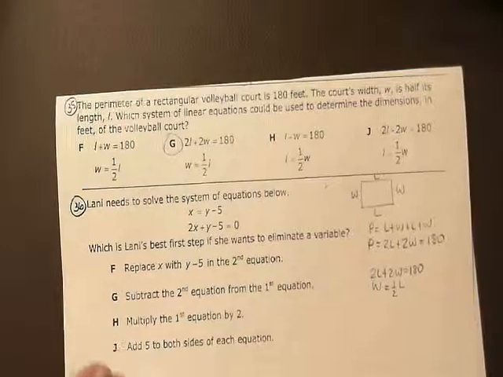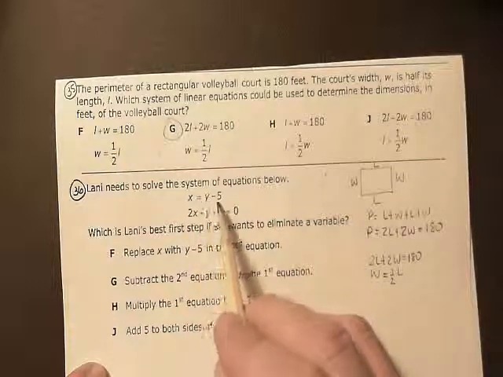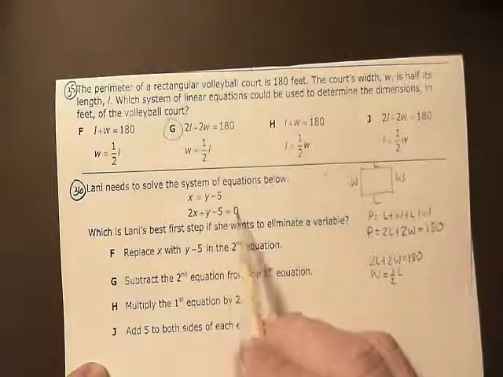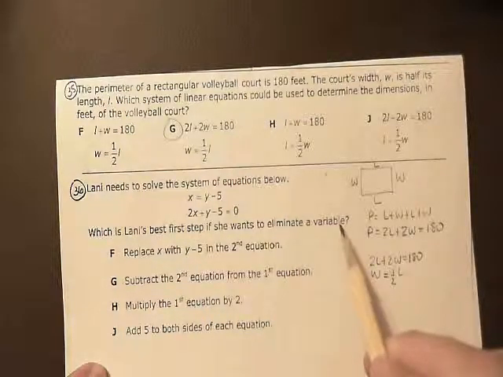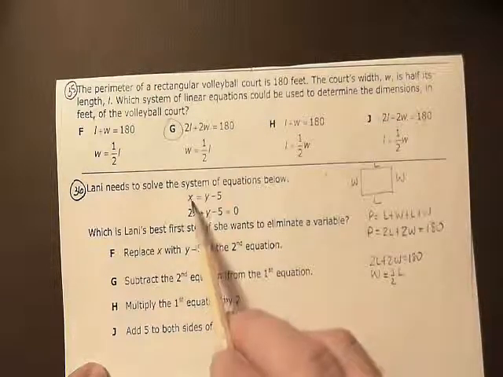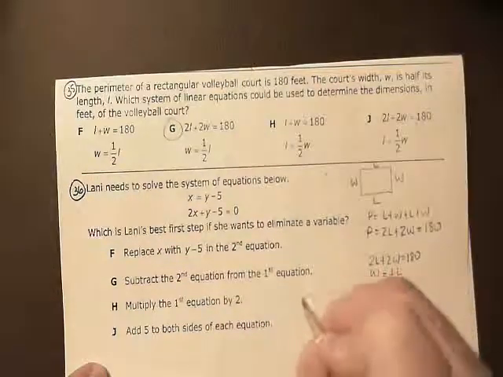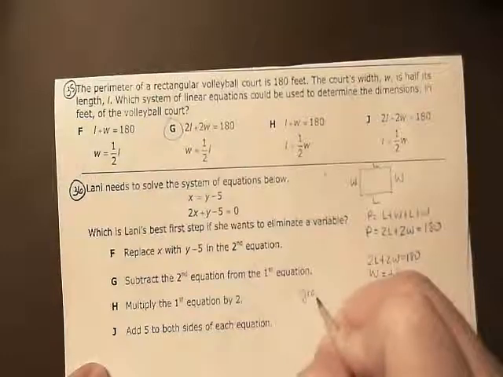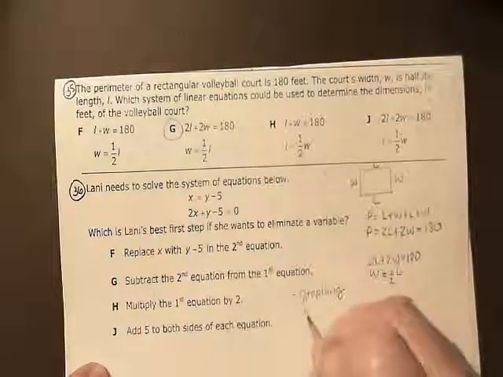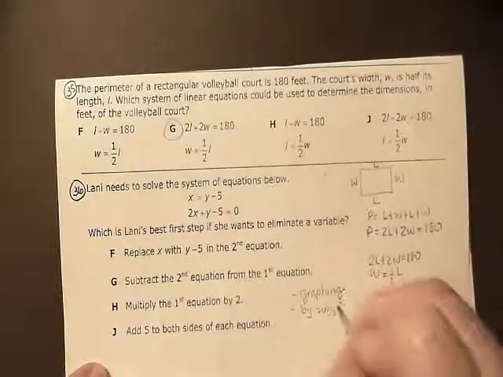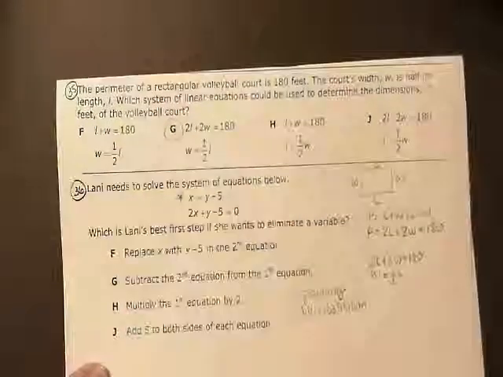Okay, number 36 says Lenny needs to solve the system of equations below. And here's x equals y minus 5, 2x plus 5y minus 5 equals 0. Which is Lenny's best first step if she wants to eliminate the variable? Well, remember there's three methods of solving system of equations. One is by graphing, which obviously we don't have a graph here, right? Second method is by substitution, and usually we use substitution if there's a letter by itself. And if you notice right here, I have the x by itself.